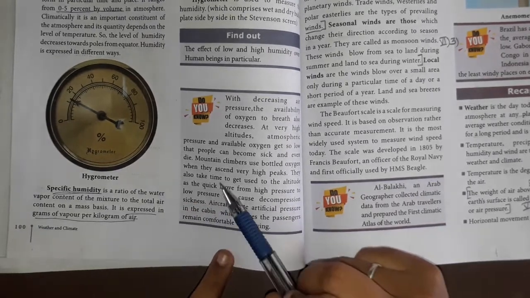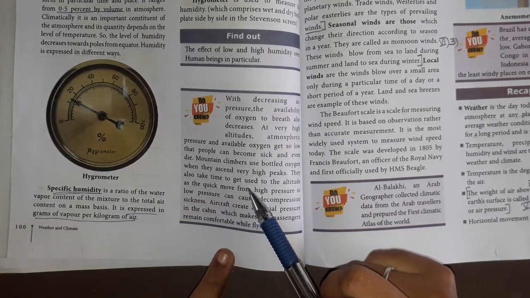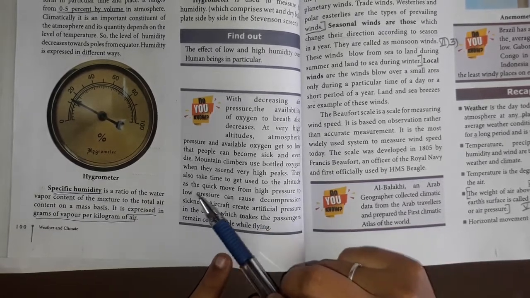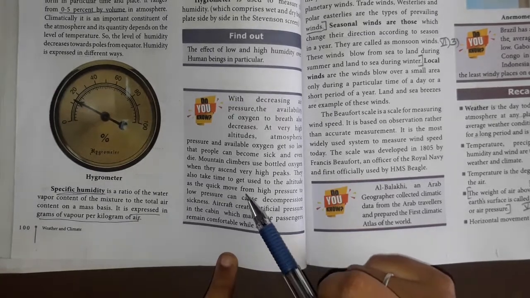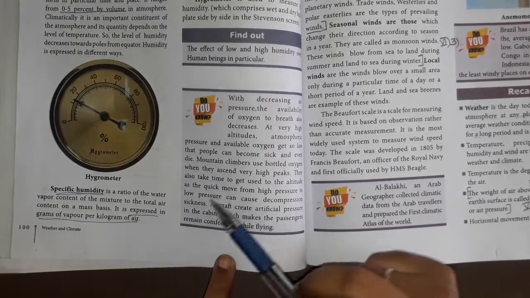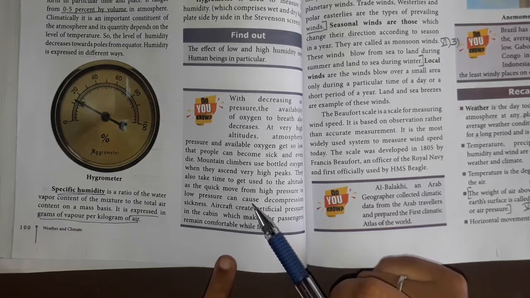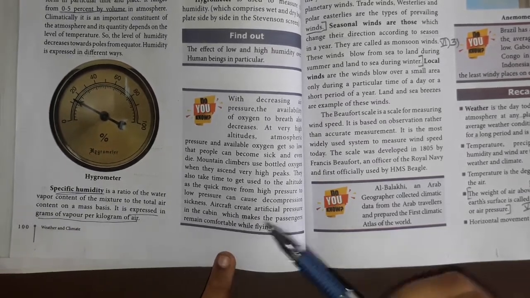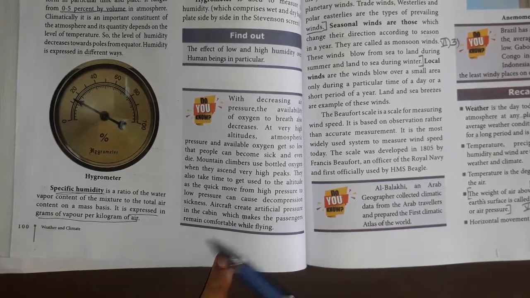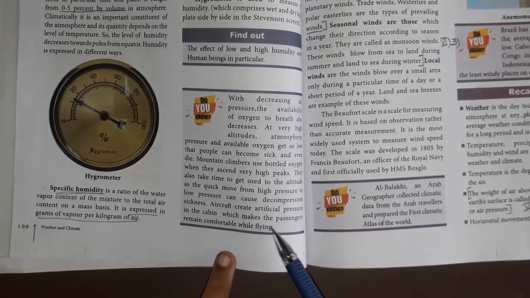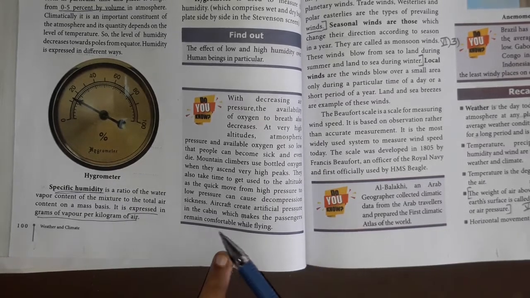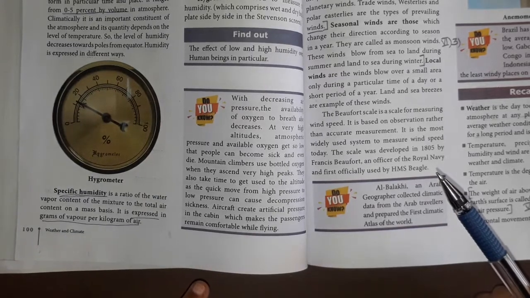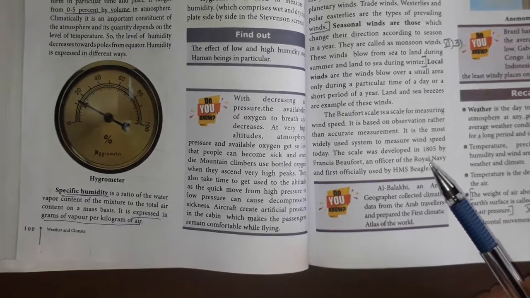They also take time to get used to the altitude, as a quick move from high pressure to low pressure can cause decompression sickness. Aircraft create artificial pressure in the cabin which makes the passengers remain comfortable while flying.